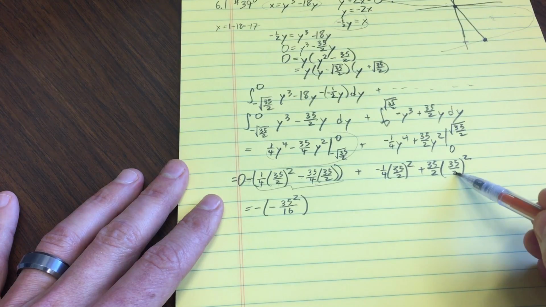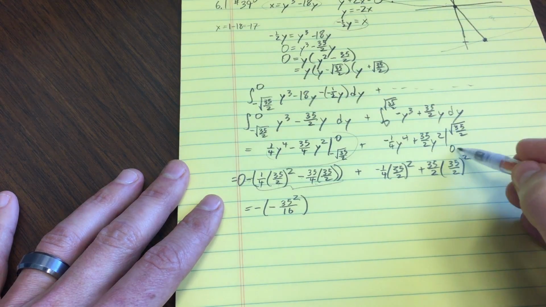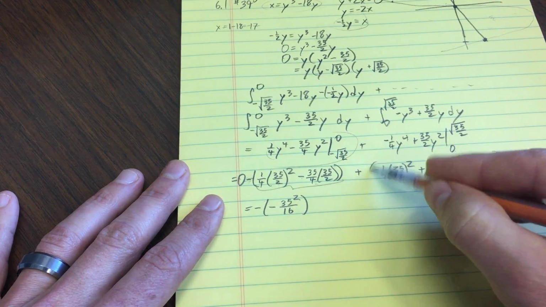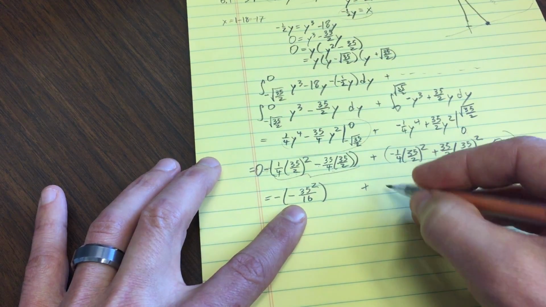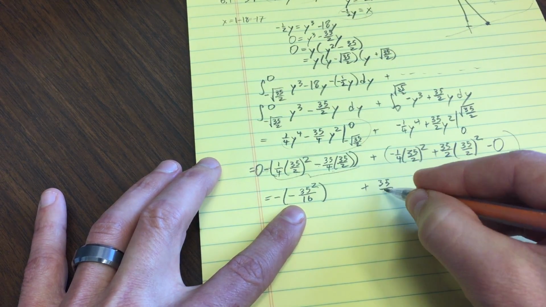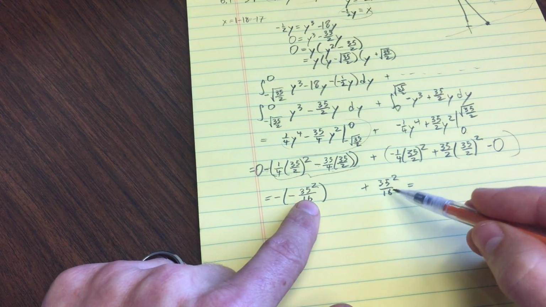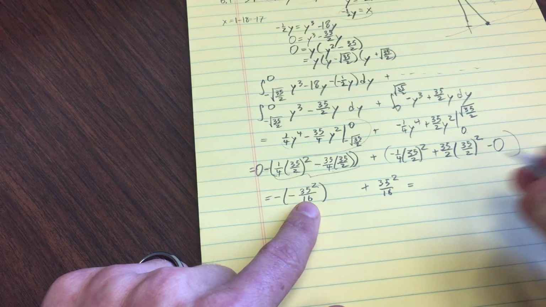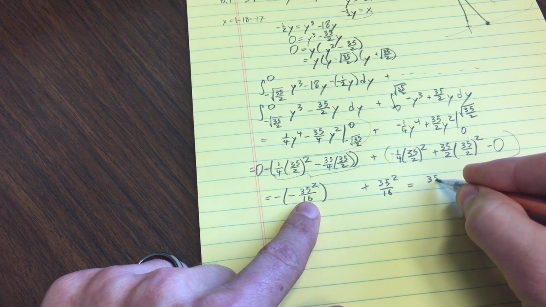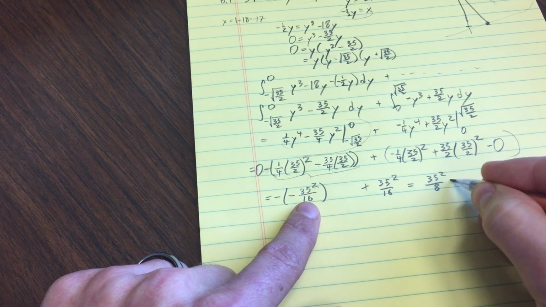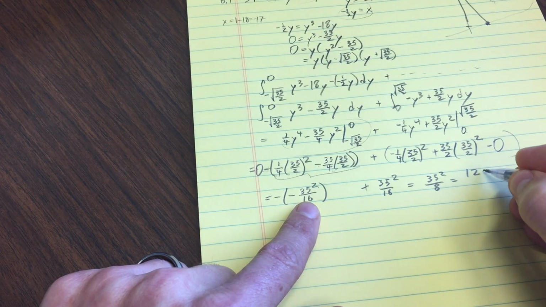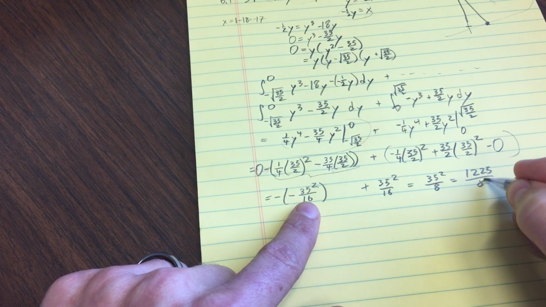So we have 8ths minus 16ths again. Here it's minus 0. So we again get 35 squared over 16. You add a 16th and a 16th together, you get 2 16ths, so an 8th. So 35 squared over 8, or we could write that as 1225 over 8. There you have it.